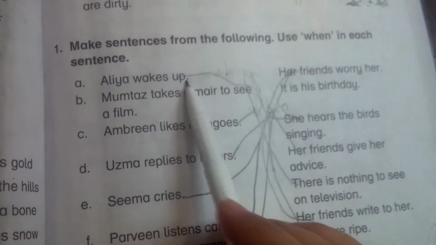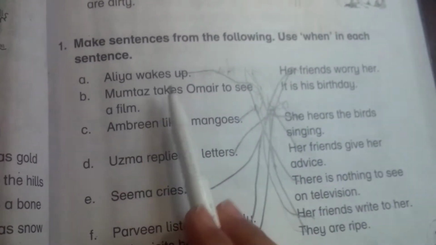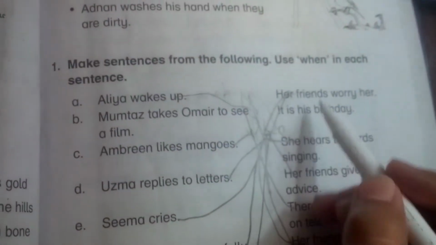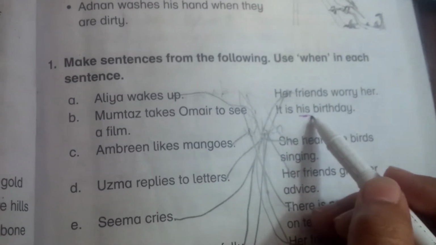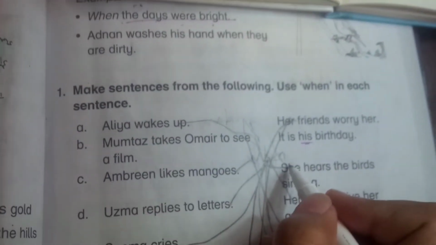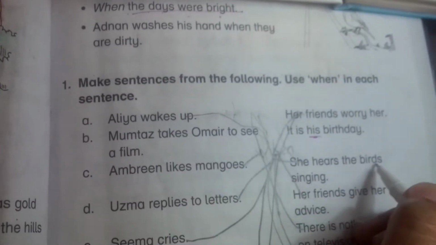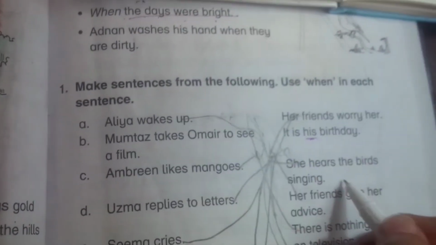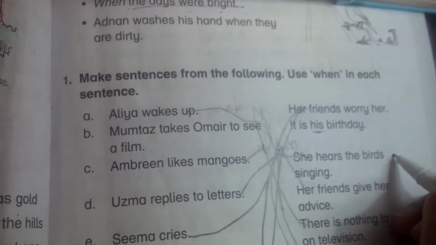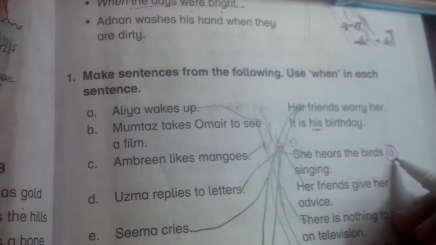Now A part, Alia wakes up. Of course we have to find a sentence that can be joined with this. So "when her friends worry her", no, I don't think it makes sense. "When it is his birthday", now we know that we are not talking about Alia because "his" will not be the pronoun used for Alia. "She hears the birds singing." Now this makes sense because when you wake up in the morning you can hear the birds singing. So Alia wakes up when she hears the birds singing. This will be used for A part.